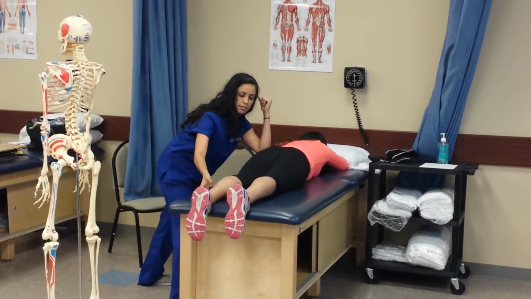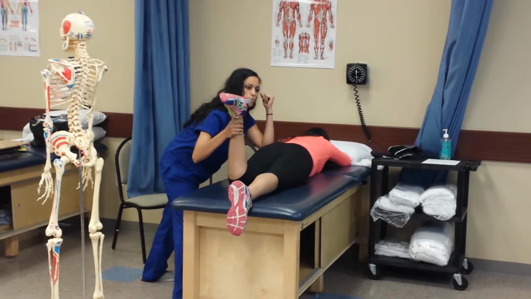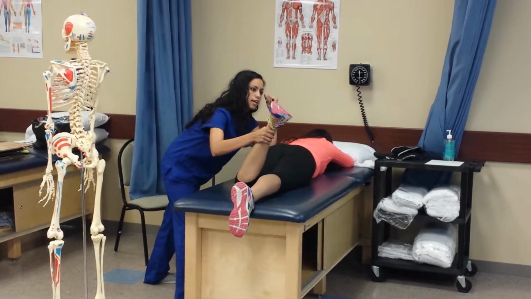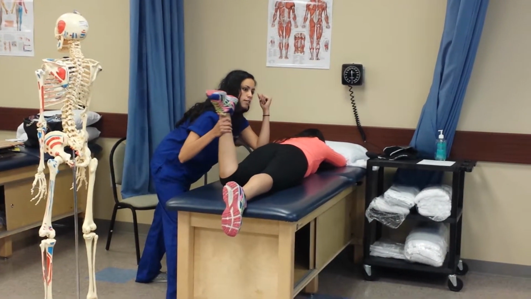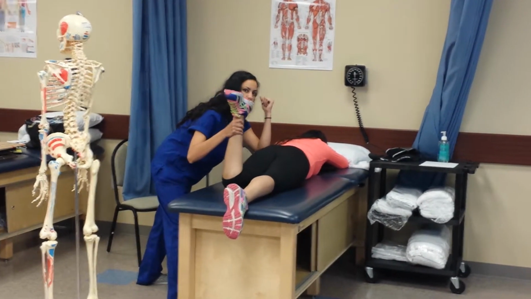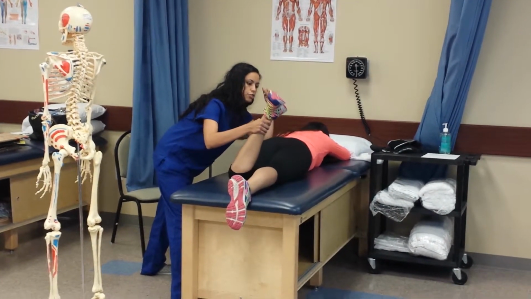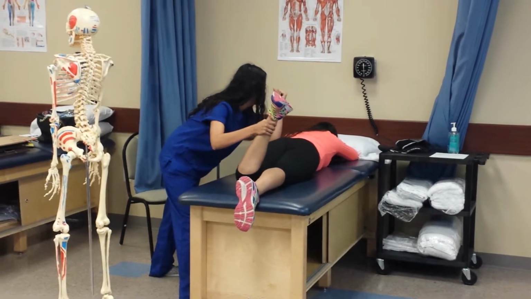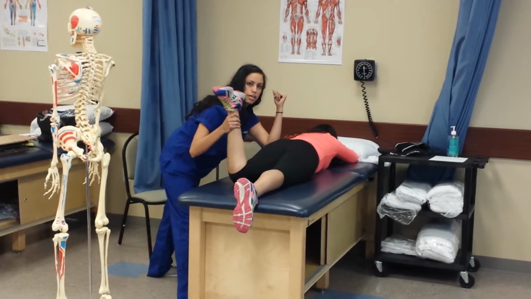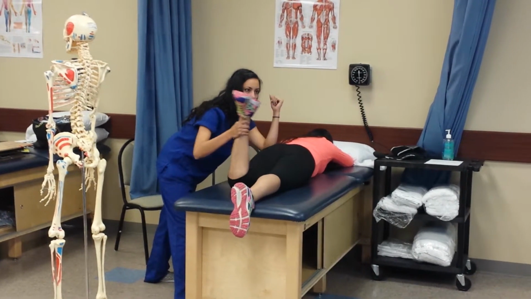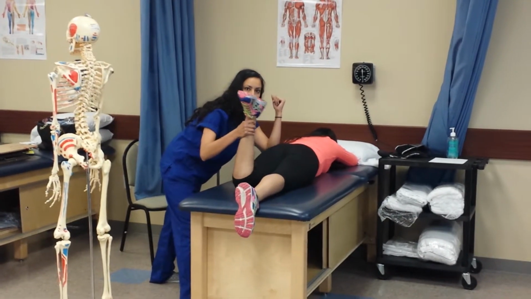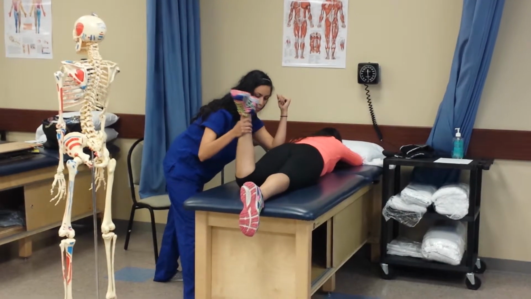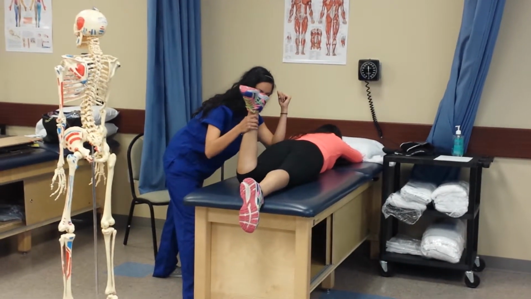About right in here. What I'm going to do is move her leg side to side, so just relax. You want to do this for about 15 to 30 seconds, just applying pressure there. Do you have any pain or pressure on your knee? Not really. Okay, and if you have a patient who's had a total knee replacement, you want to make sure this isn't causing any discomfort or pain on their knee.